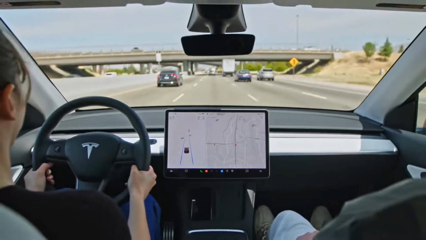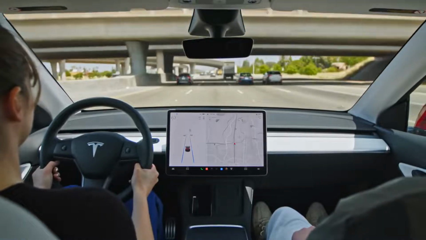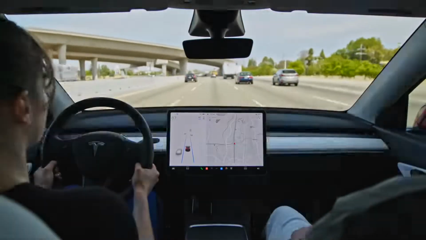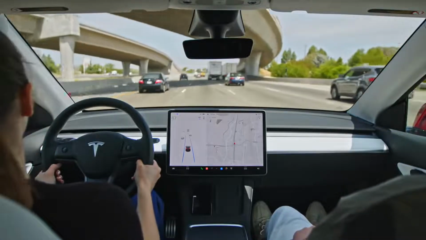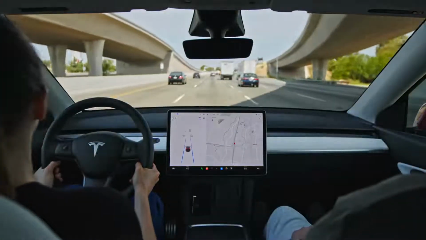Autopilot consists of features that make your car safer and more convenient to drive. We're excited about the future, but today, you must be fully attentive and have your hands on the wheel at all times while driving, regardless of what features are active.